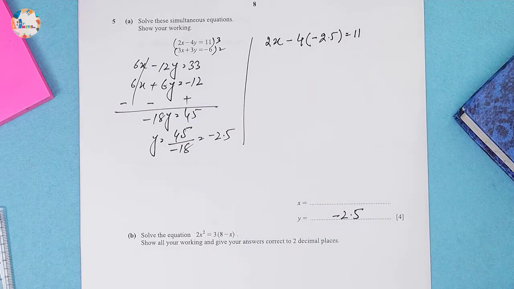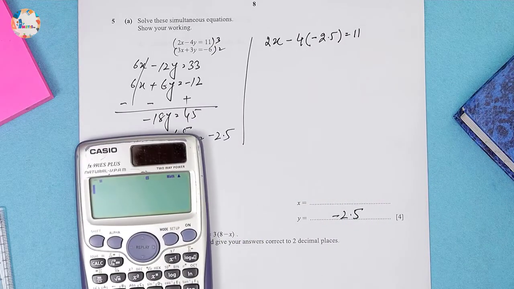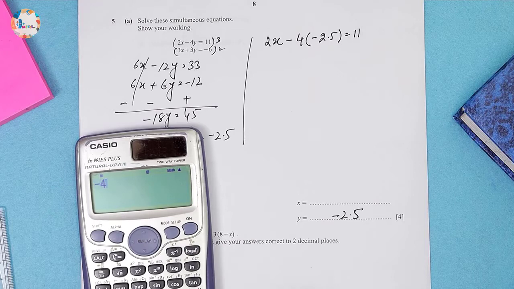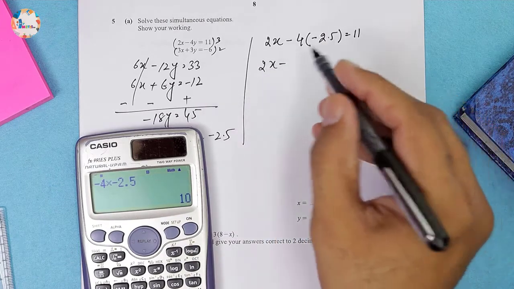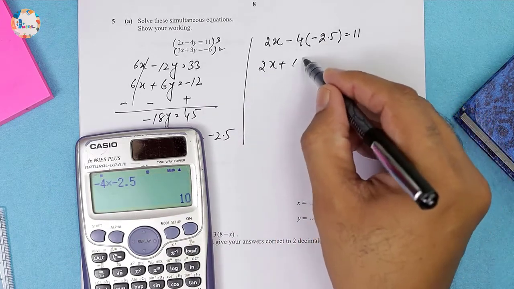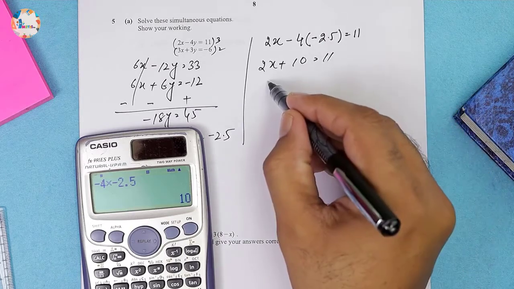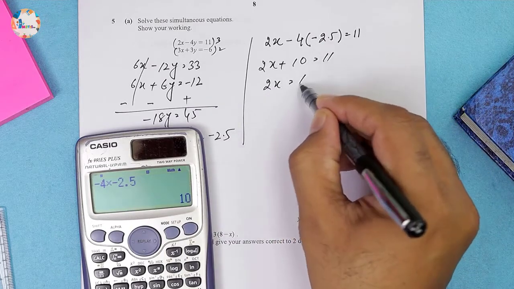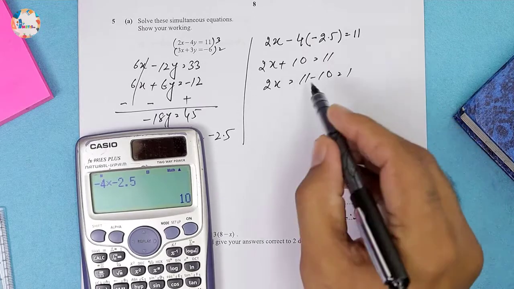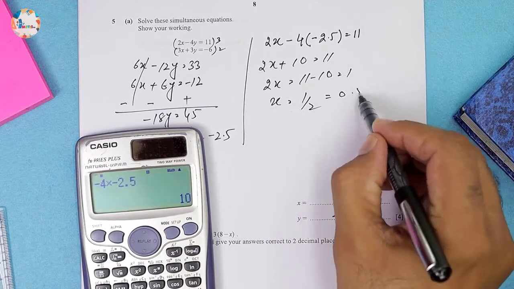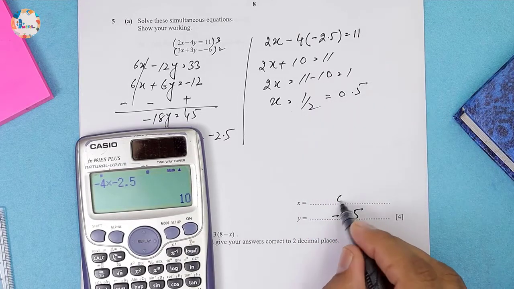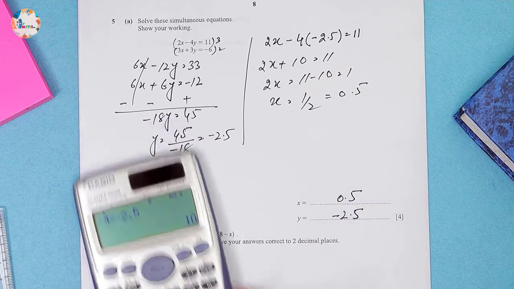So this will be minus 4 multiplied by minus 2.5, and this will result in 10. So 2x plus 10 is equal to 11. So 2x is equal to 11 minus 10, which is equal to 1. So x will be equal to 1 by 2 or 0.5. So the answer for this x value will be 0.5.